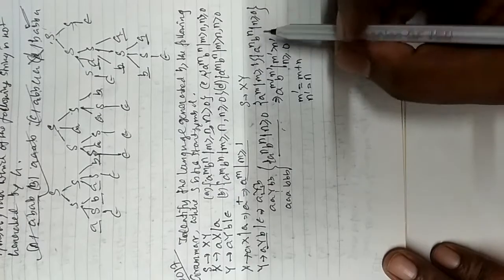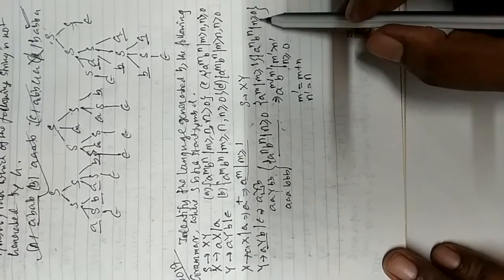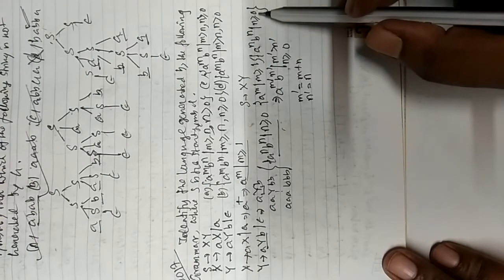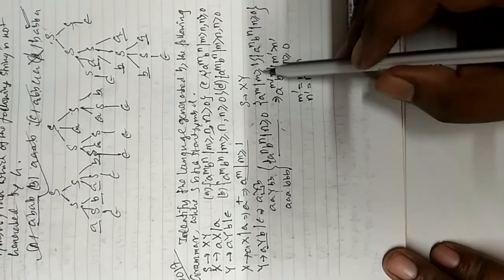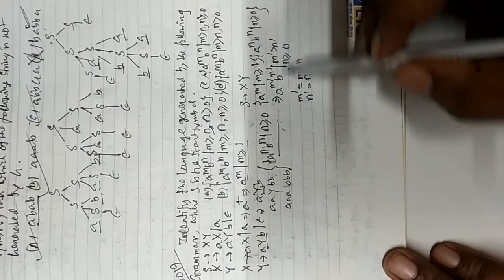In both cases, m plus n will be m prime.